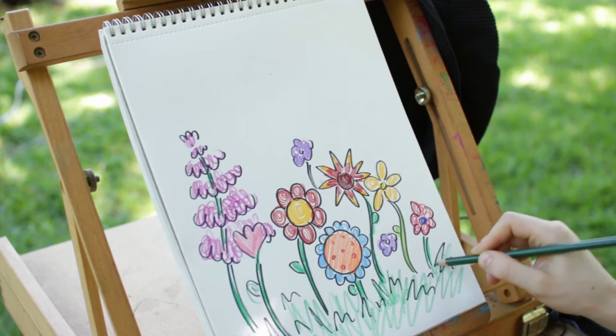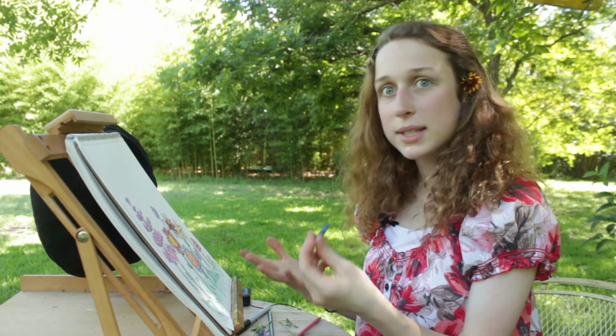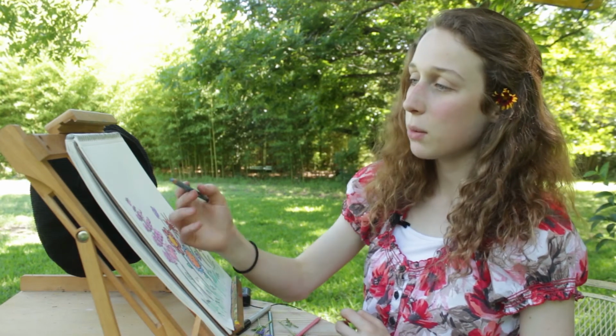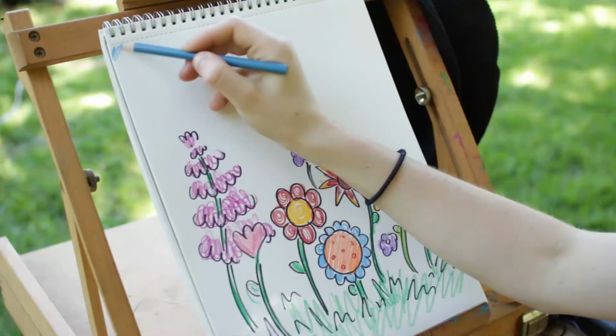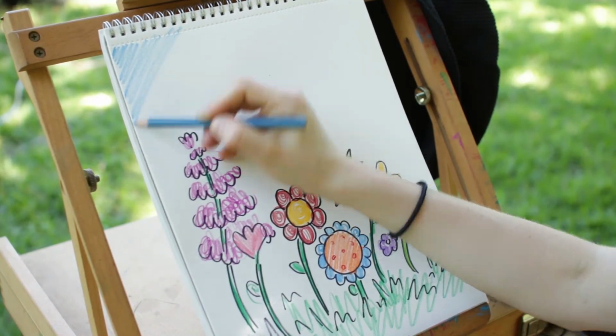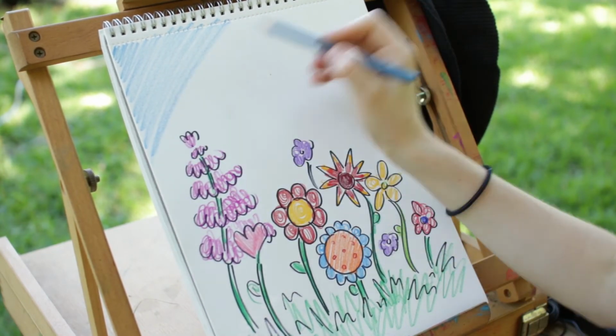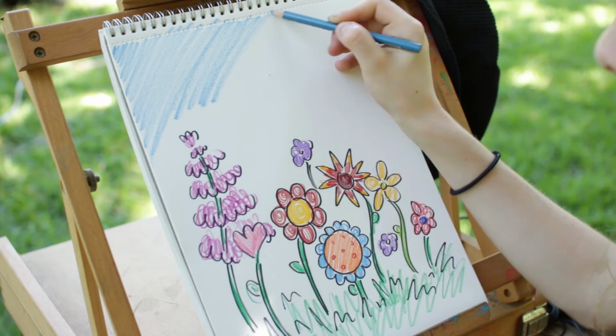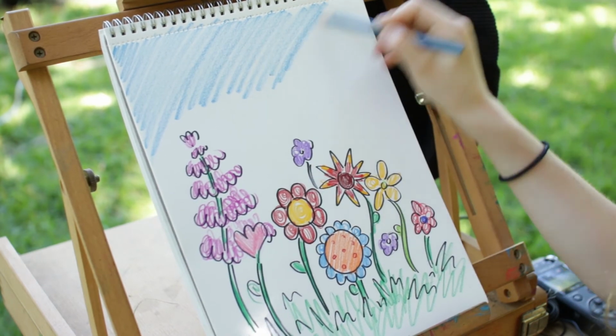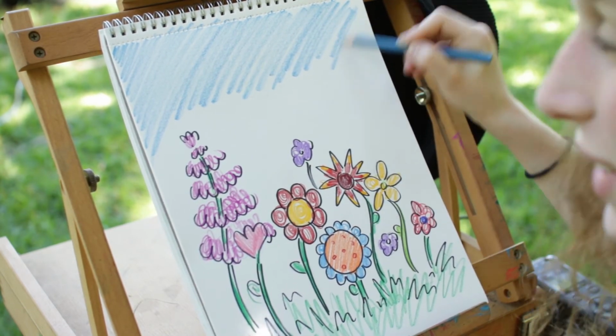Okay, now that our grass is drawn in, we have to put some sky in the background. So let's take our blue colored pencil, and I'm just gonna color in that sky. I'm just gonna go up and down with my pencil. I go up and down because it helps me to go fast. But if I'm ever going too fast, you can just pause the video and come back when you're ready.